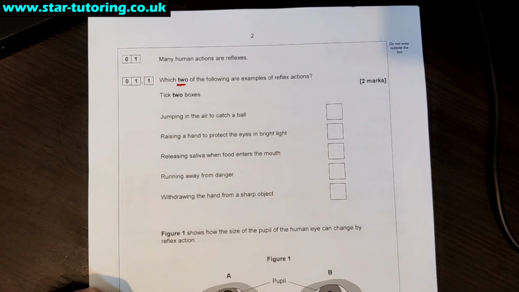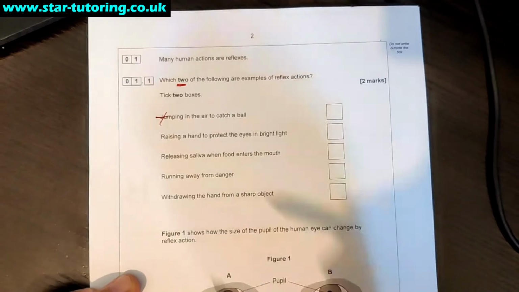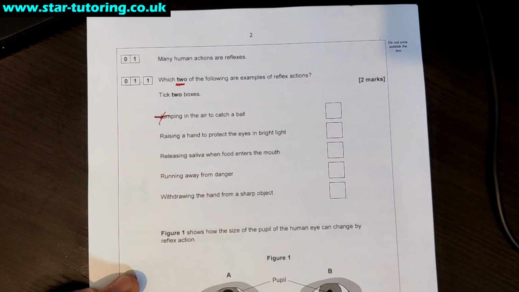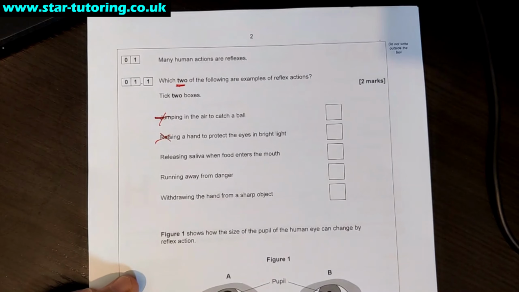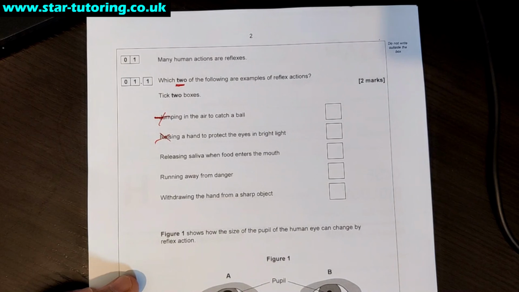So jumping into the air to catch a ball, you definitely have to think about that. So that will be a no right there. Raising your hand to protect your eyes in the bright light. Well, you can do 2 things. You can raise your hands or you can just look away. So that's something that it gives you an option that you can choose from. So that also is not going to be one of those. Releasing saliva when food enters the mouth. That is something you can't control. It just happens.